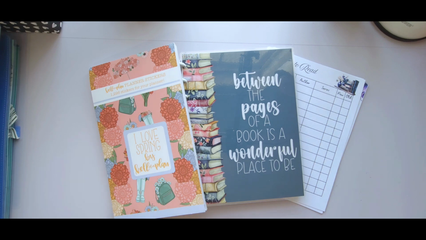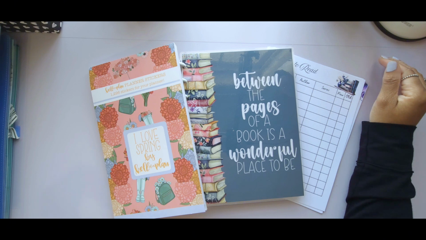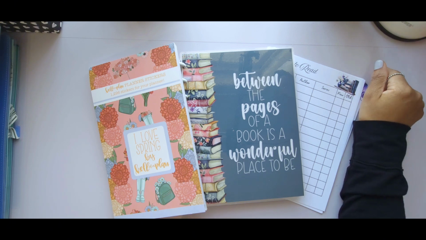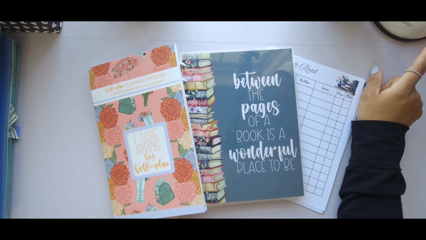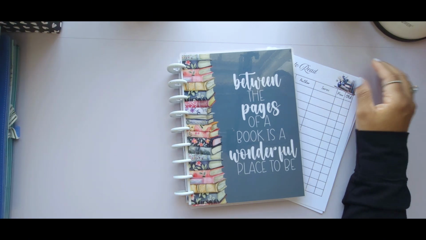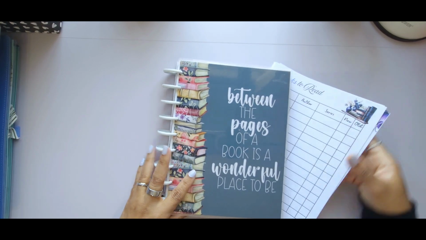So today we are going to set up my reading planner for quarter 2. And we are going to do the, am I going to do the monthly layout for reading? Yeah, let's go ahead and do the monthly layout for reading as well. So let's get started by talking about the reading planner that I use.